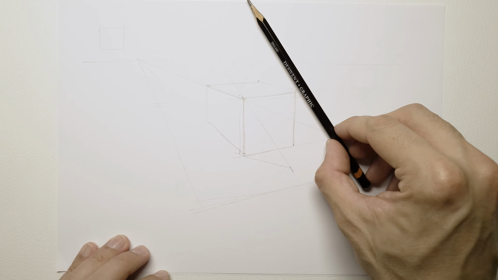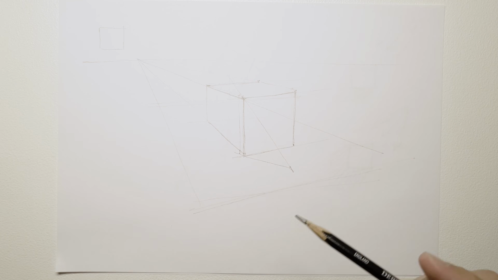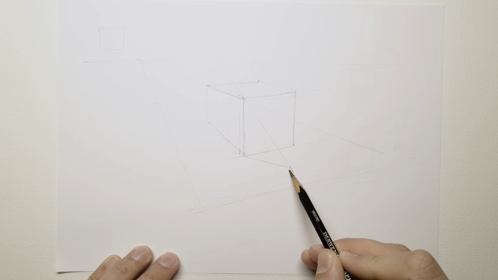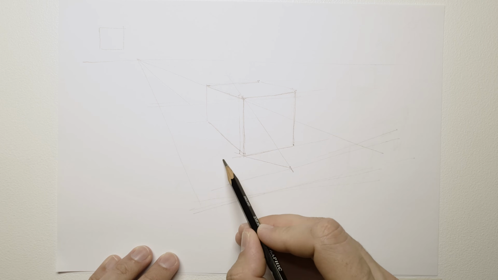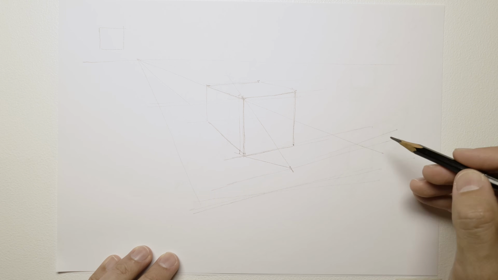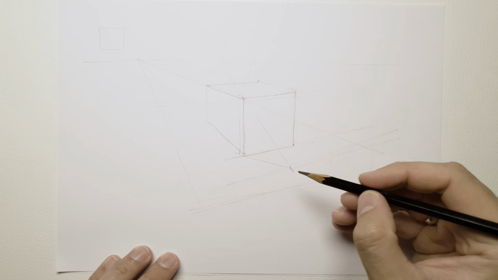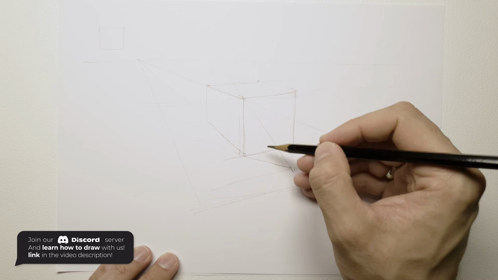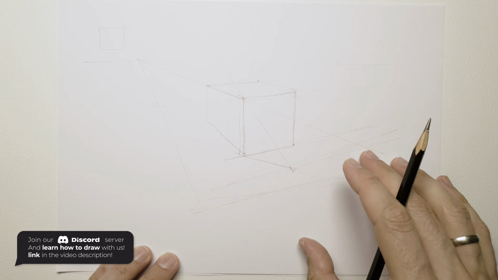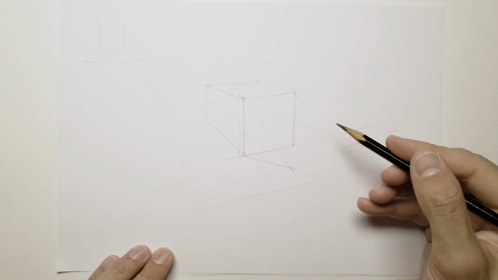All of the rays are parallel to each other. They just change in perspective accordingly to these guidelines that converge into the vanishing points. So this direction and this angle will always be the same for this surface.